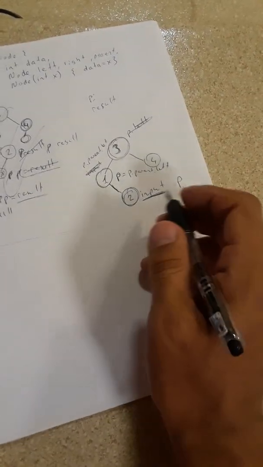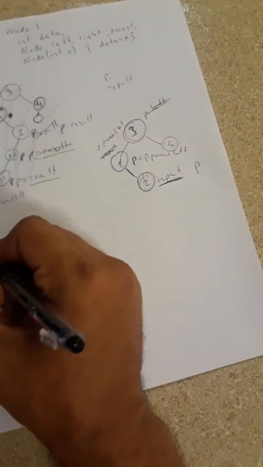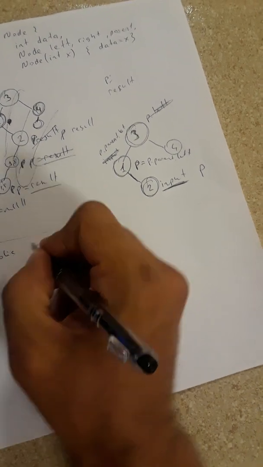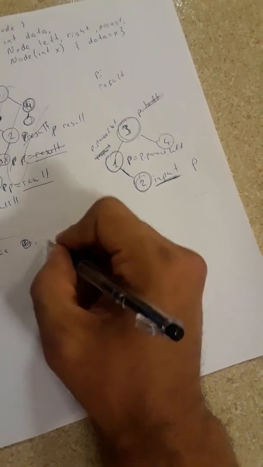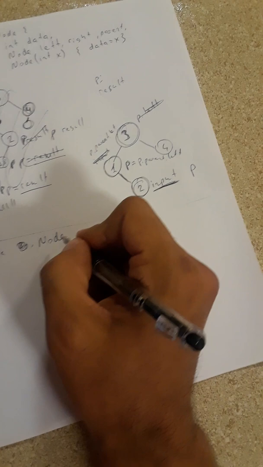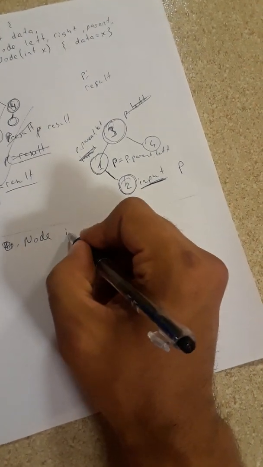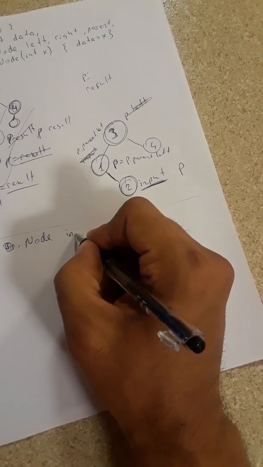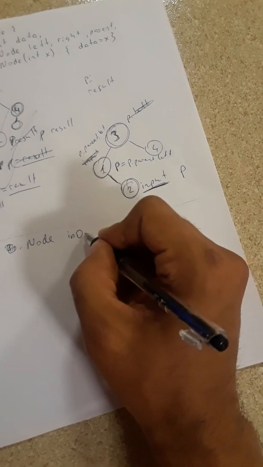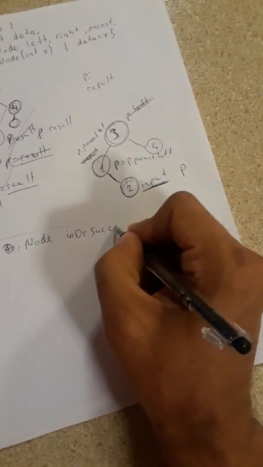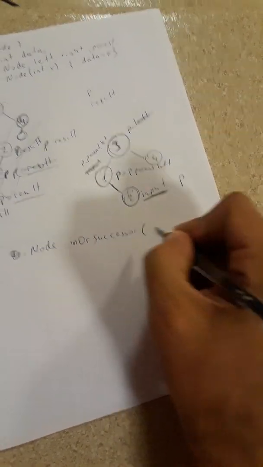So how are we going to write this in our code? Not tree node, but just node, in-order successor.